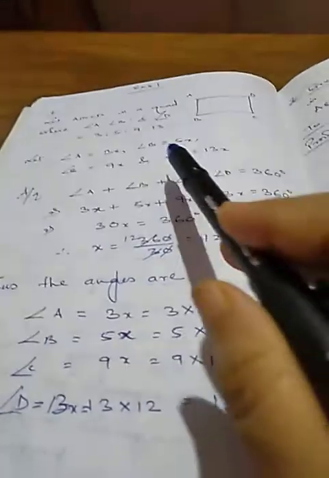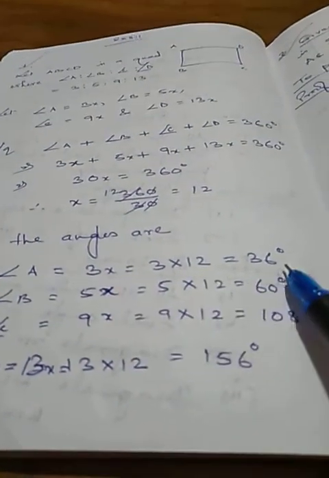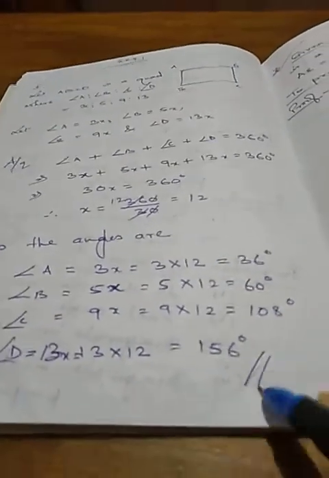12. Now, by putting in the value of x, we get the respective values of the angles. So we get them this way. So this is the answer.